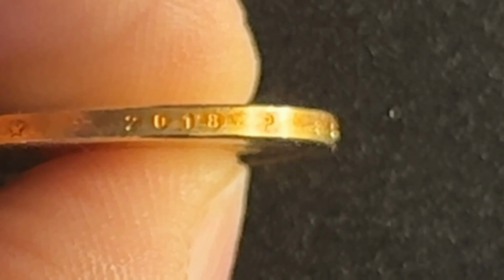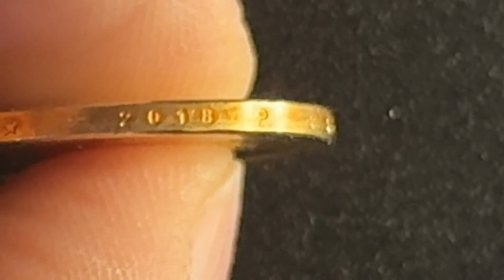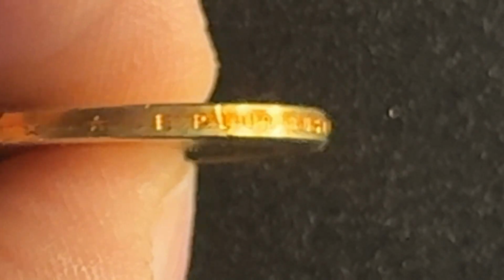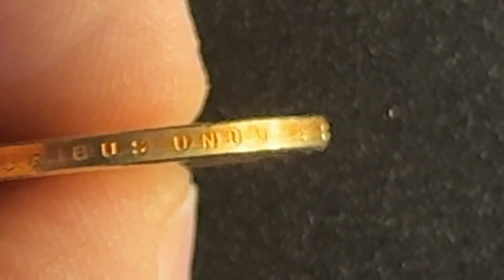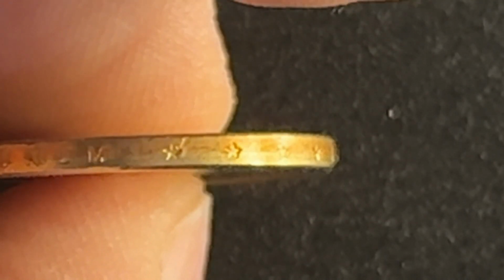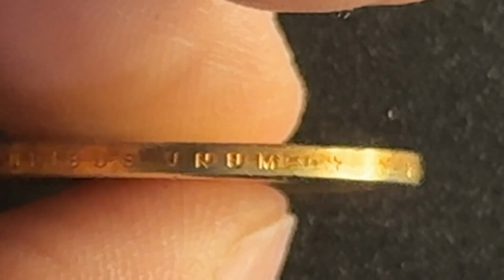So those are the flaws with this. But I just think it's a cool idea. I like the stars. I like the writing on the side, E pluribus unum. I think that's all really cool. I like that they did it. But as I said, it's difficult for me to read, and they wear out faster.